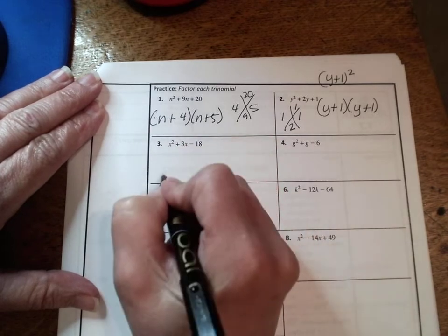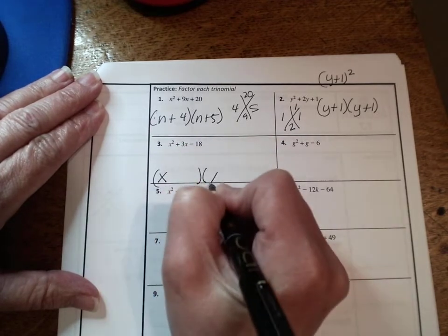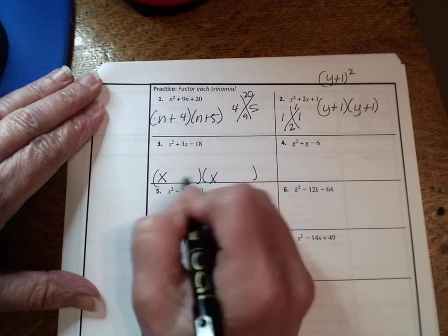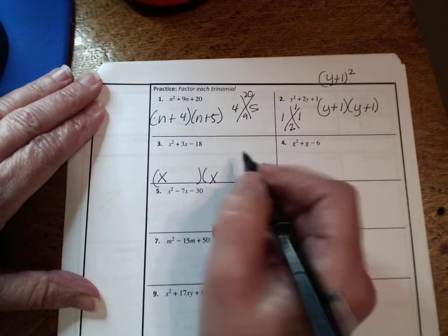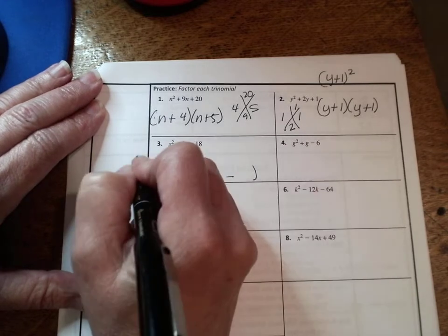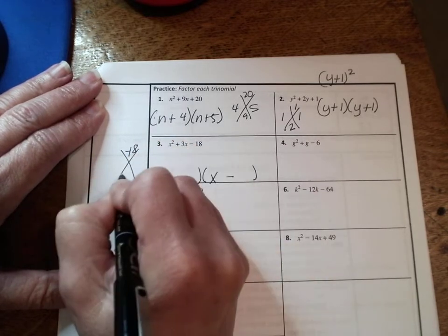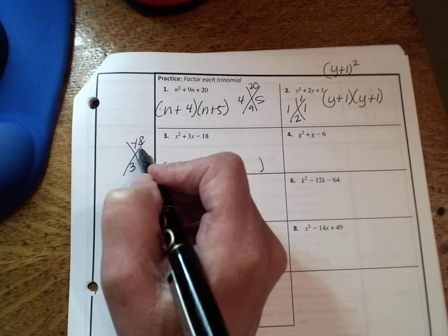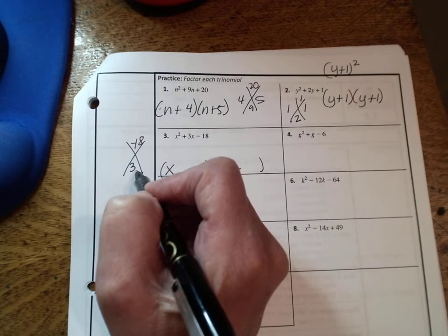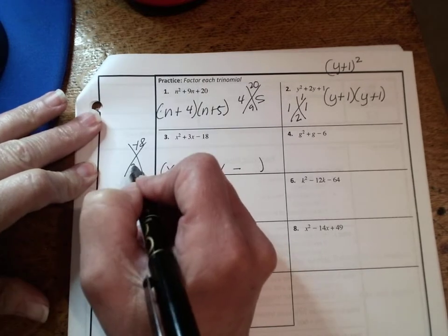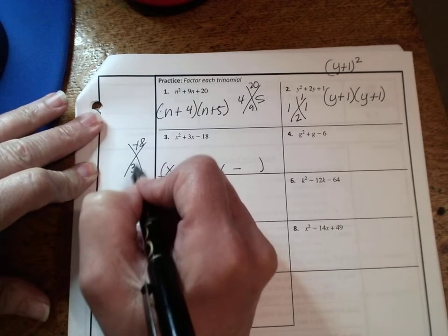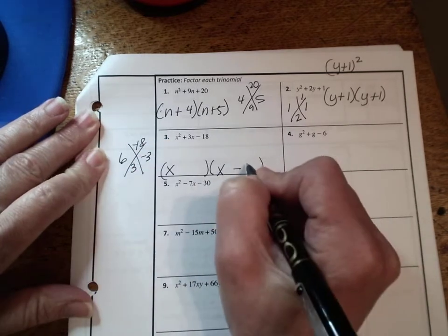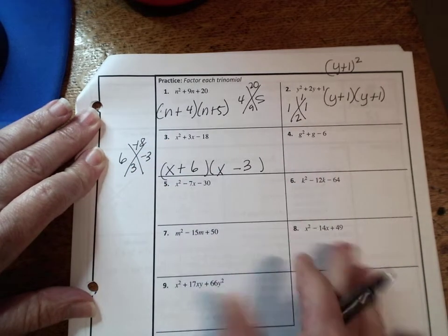Be careful of this negative. So you're really saying x, that's your first term. Now you have a negative, so one of these has to be negative. It doesn't matter which one, but I'm going to do the x here. We have a negative 18 and a positive 3. What numbers multiply to get 18, but add together to get a positive 3? Well, one of these has to be negative. 18, 6 and 3, and that's 3 apart. So 6 and a negative 3. So it's going to be x minus 3, x plus 6.